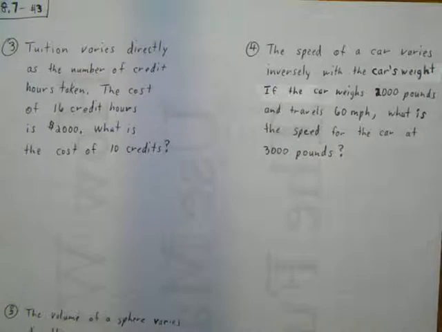The final round of notes. We have 3 story problems. I'm showing you the first 2 story problems here. You might want to pause it and write those down. So here we're looking at problem 3: tuition varying directly as the number of credit hours taken.